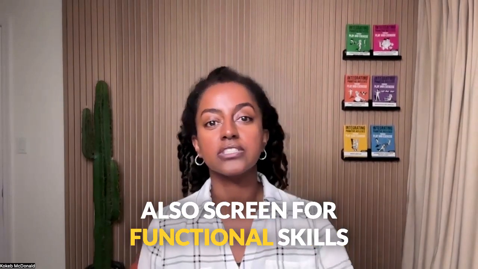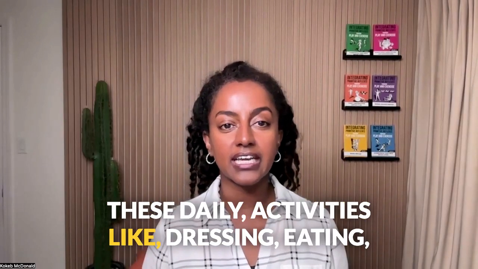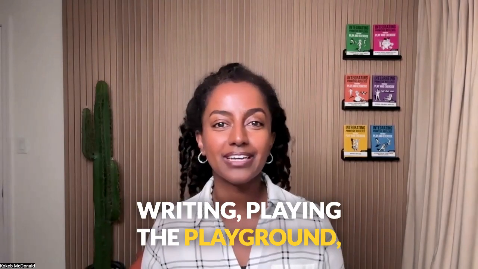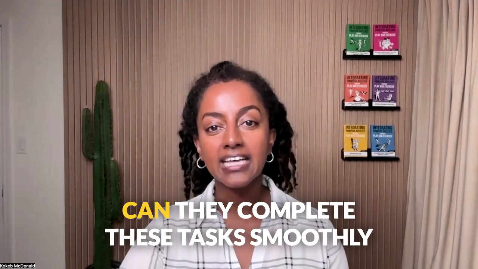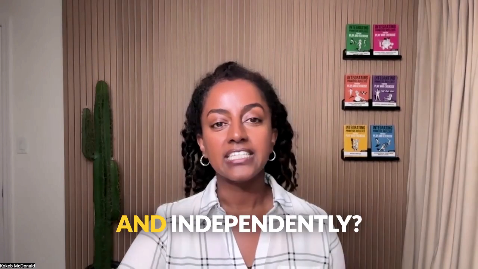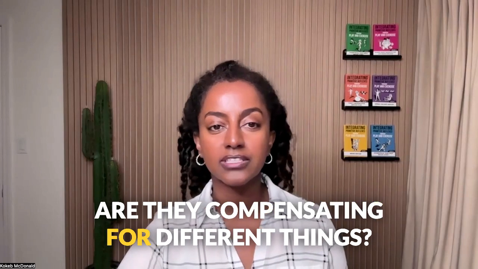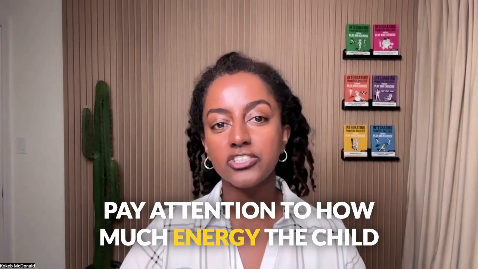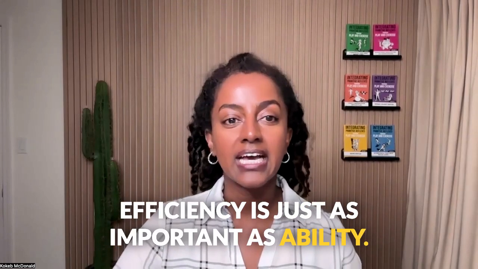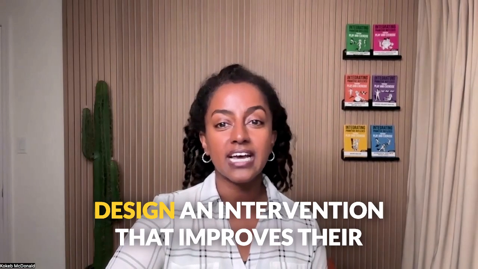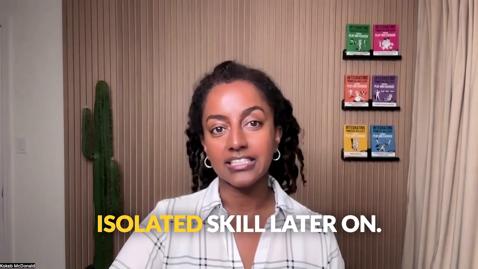Also screen for functional skills by observing how the child performs daily activities like dressing, eating, writing, playing on the playground, and transitioning. Observe these functional skills. Can they complete these tasks smoothly and independently, or do they rely on extra support? Are they compensating for different things? Pay attention to how much energy the child uses to complete a task. Efficiency is just as important as ability. Identifying what's hard for them helps you design an intervention that improves their functional skill, not just working on an isolated skill later on.